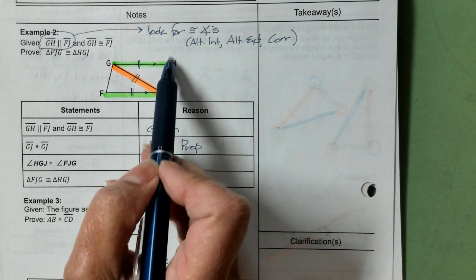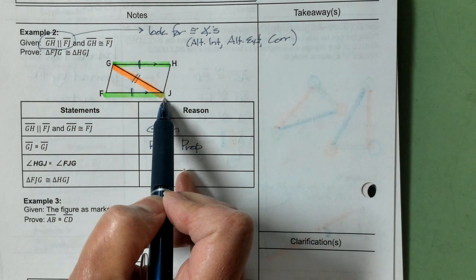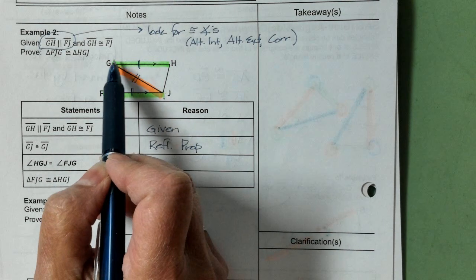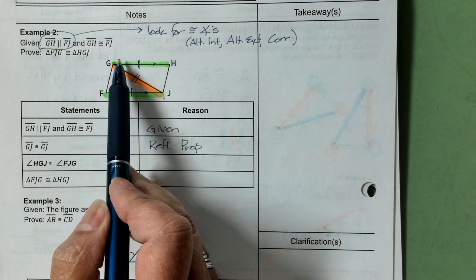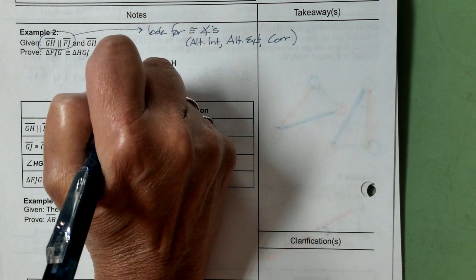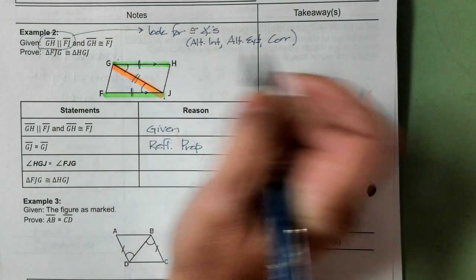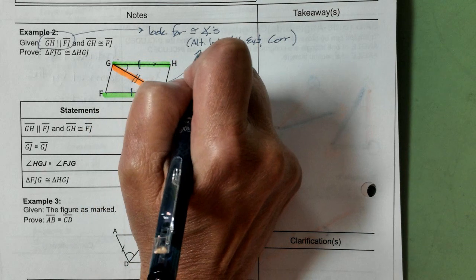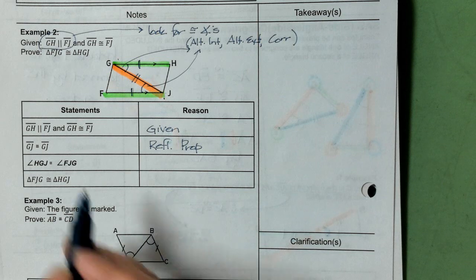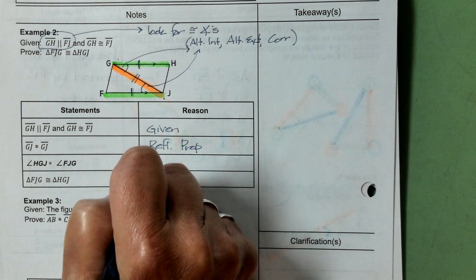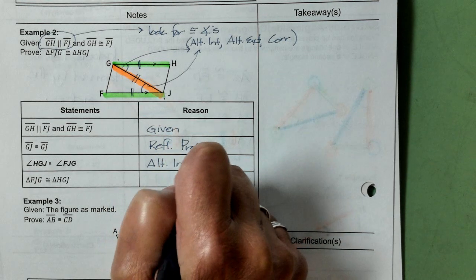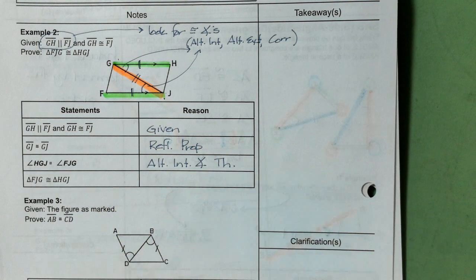Let's check and see if angle HGJ could potentially be congruent to angle FJG. So remember, we have parallel lines cut by a transversal. Notice that these two angles are in fact alternate interior angles. So we can state that they are congruent because of the alternate interior angle theorem.